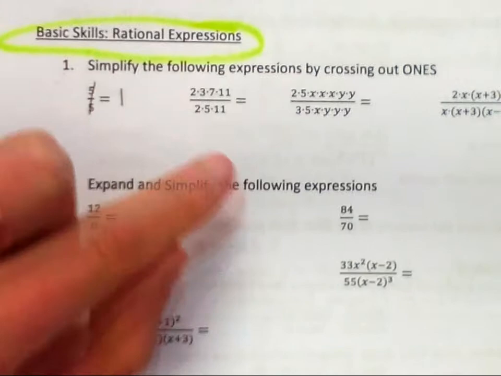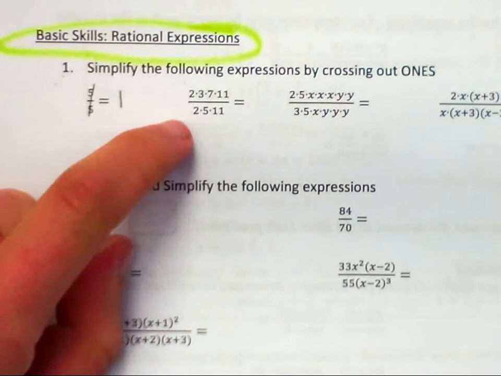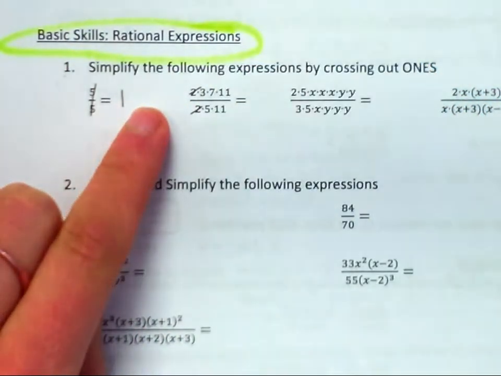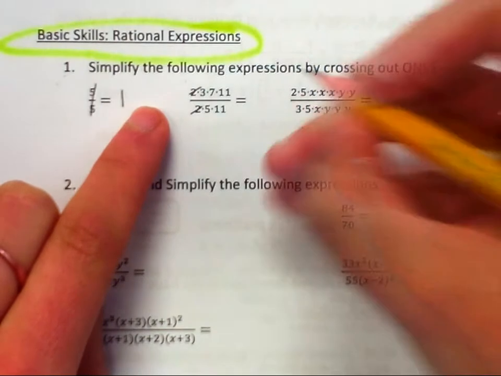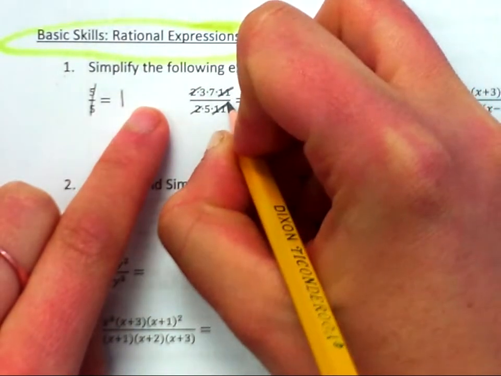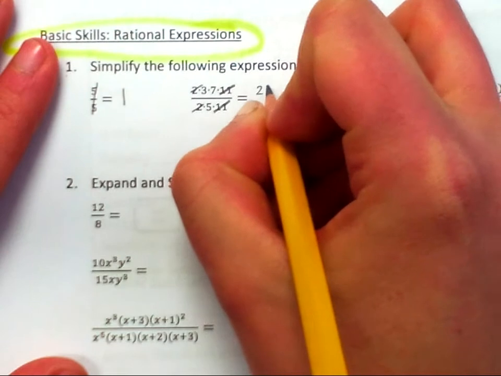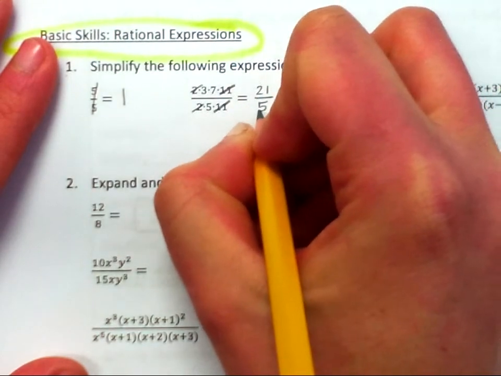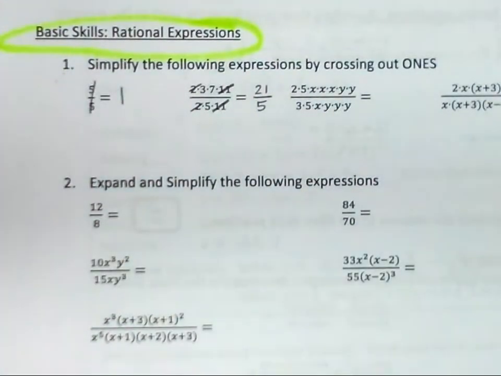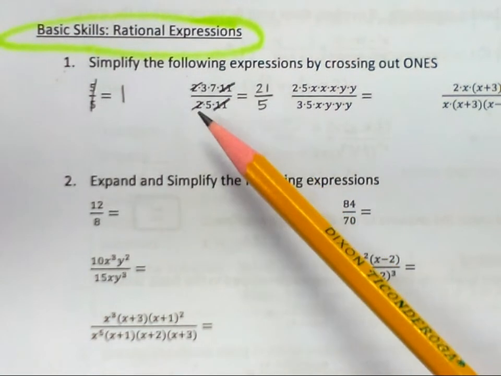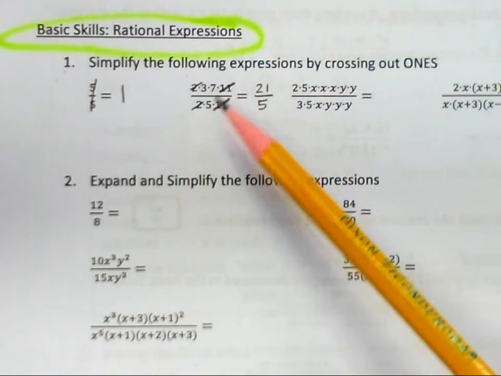Clearly. Okay, so here we have a bunch of factors, and I see factors of 2 that can make a 1 and cancel, and I see factors of 11 that can make a 1 and cancel. So I have 3 times 7 in the top, so 21, and I have a 5 in the bottom. And I know that that cannot reduce any further because 3, 7, and 5 are all prime, and they didn't have any common factors.